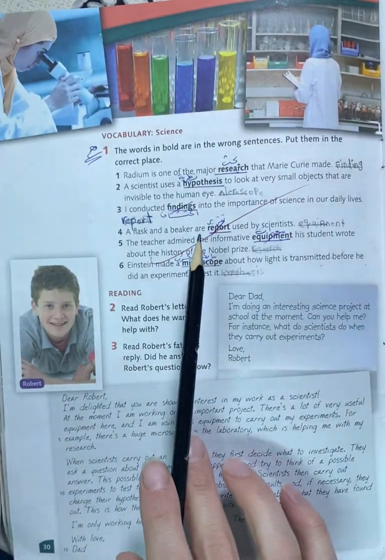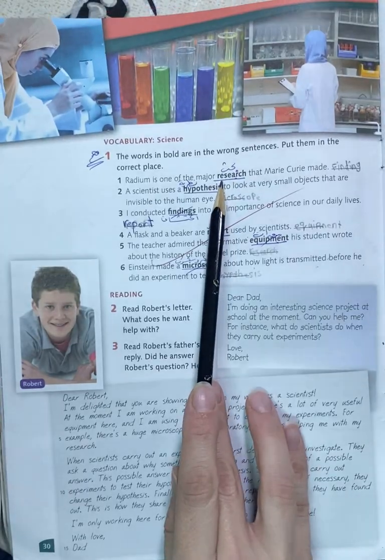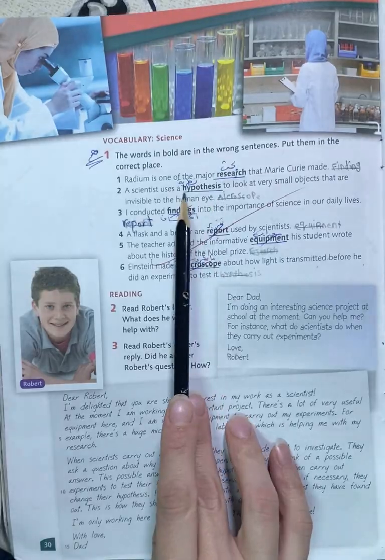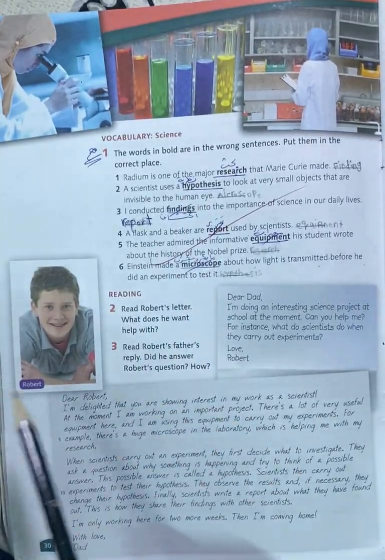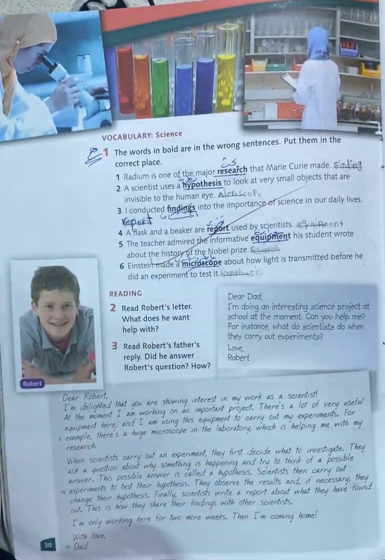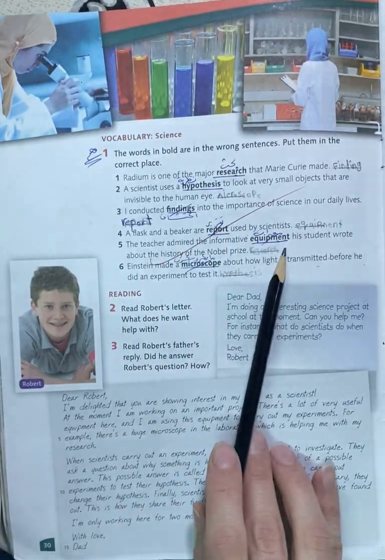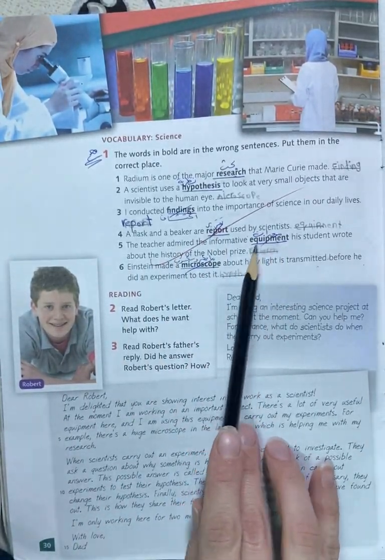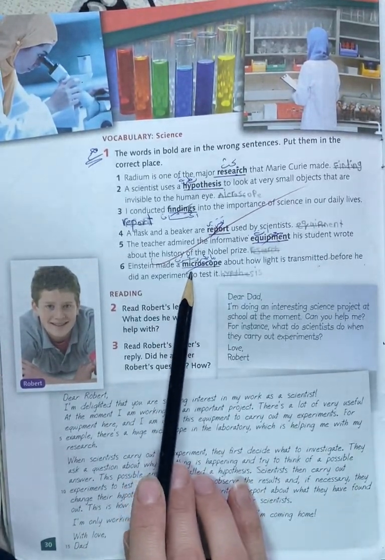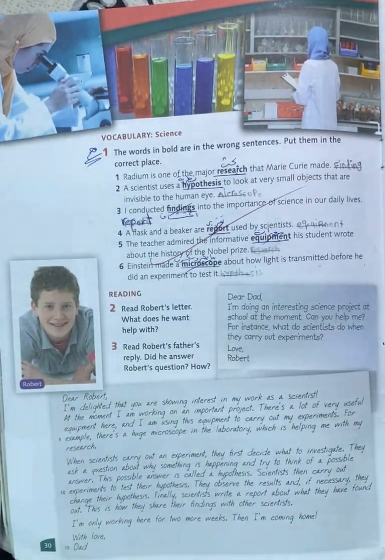Now I will give you the meaning for each word. Research. Look at me. Research. بحث. Hypothesis. نظرية. Findings. اكتشاف. Report. تقرير. Equipment. معدات. And the last one, it's microscope, اللي هو جهاز الميكروسكوب.